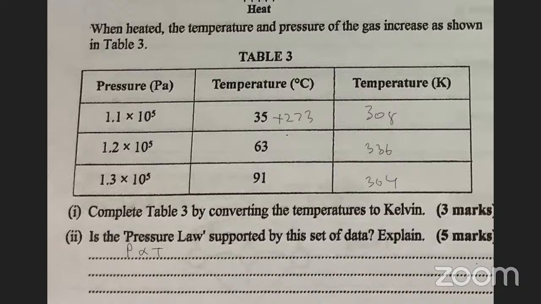Let's see. As the temperature increases from 308 to 336 to 364, the pressure also increases. And you can say vice versa. As the pressure decreases, the temperature also decreases.